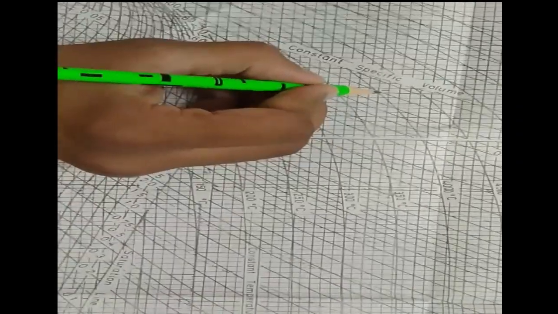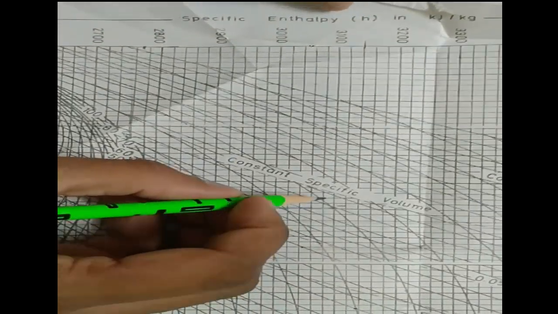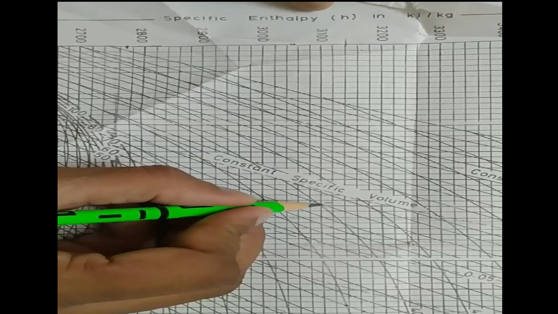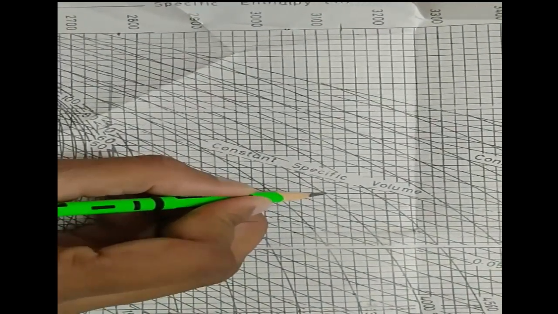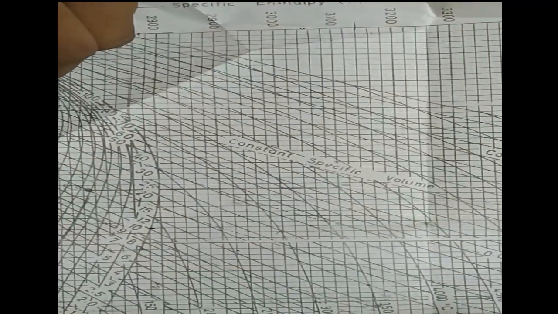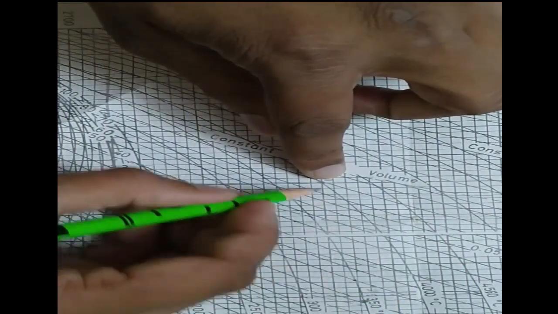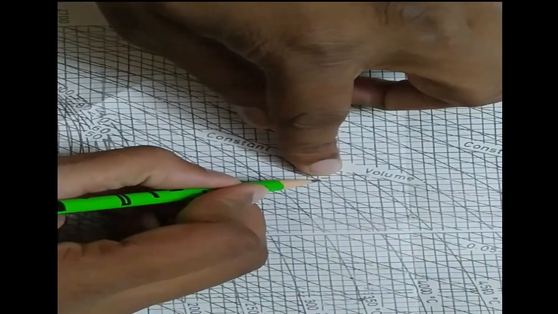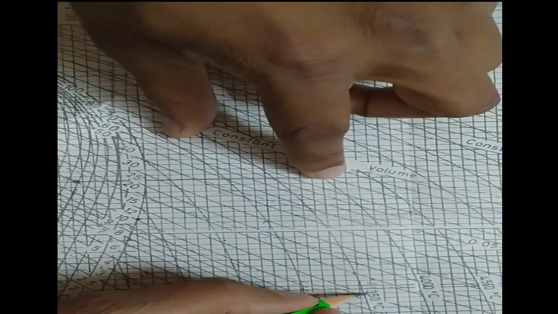Next I have to look at point number 1. This is your point number 1, at 100 bar and 400 degrees Celsius.